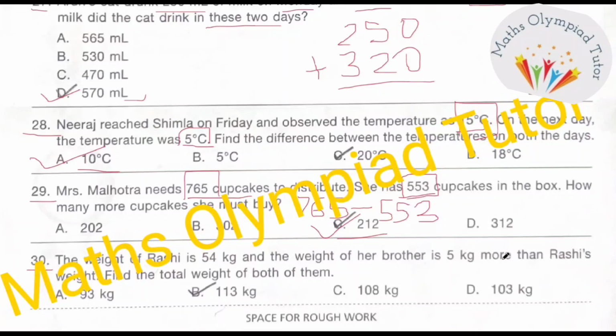And 30th question is, the weight of Rashi is 54 kg and the weight of her brother is 5 kg more than Rashi's weight. We have to find total weight. Rashi's weight is 54 kg, weight of her brother is 5 kg more. So the weight of her brother is 54 plus 5, that is 59 kgs. So total weight of Rashi and her brother. Rashi's brother 59 kgs, Rashi 54 kg. Total is, we have to add these two weights, which is 113 kg, option B.